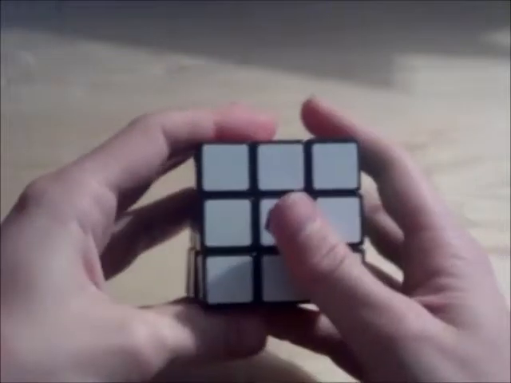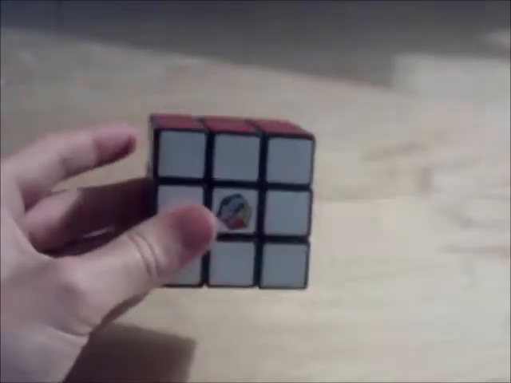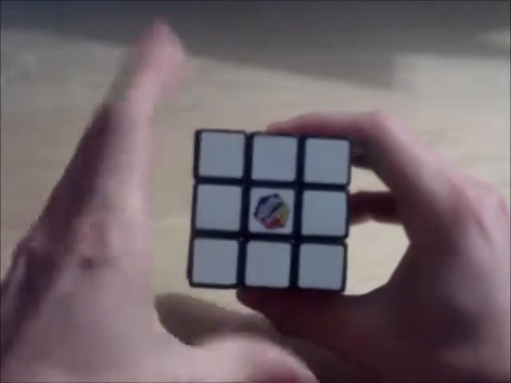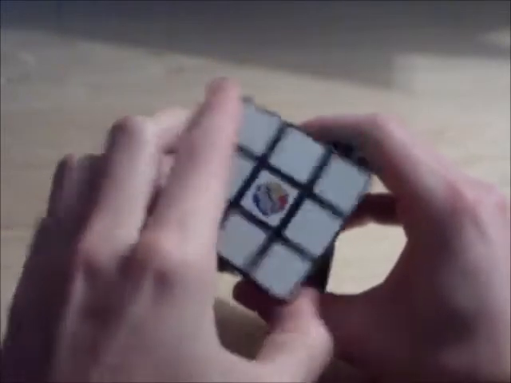So, one more thing about notation is you don't know which way to turn it. Should you turn it counterclockwise? Clockwise? Well, if I just say front, it means clockwise. But if I say front inverted, that means counterclockwise. And this is always a 90-degree turn.